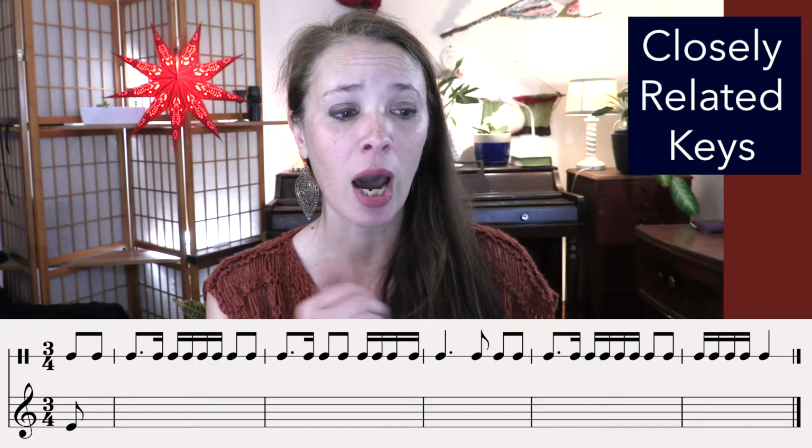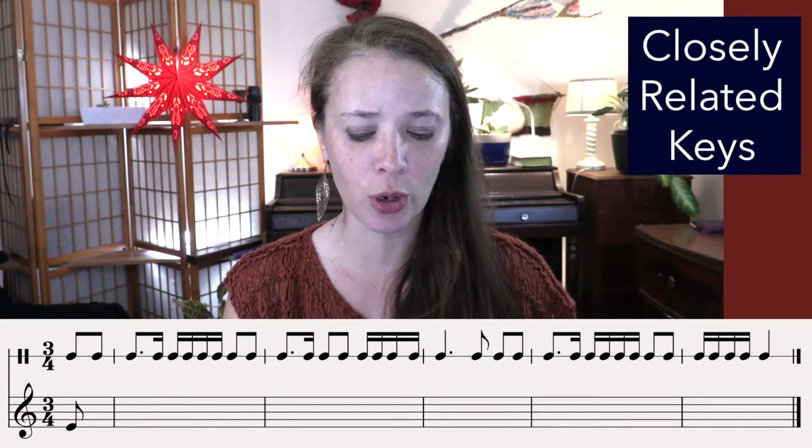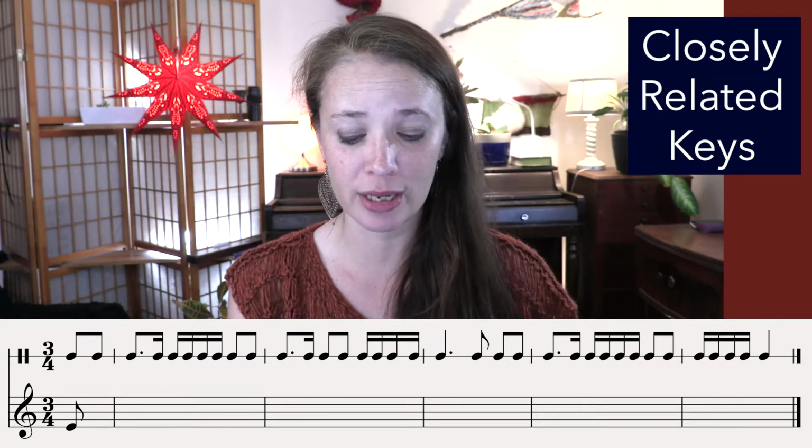So if we go up a sharp, what key does that give us from the key of C? It gives us G. If we go down a sharp, so in other words, we add a flat, we would go to the key of F. So the key of G is the dominant key, and the key of F is the subdominant key, so the 4th scale degree. Those are our 2 most likely options. Sometimes you'll go to the 2, but that's a lot less likely. So let's assume that we're either going to F or G.